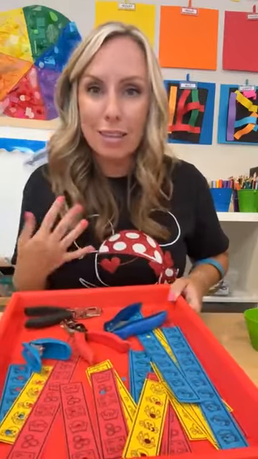So this is in the Math and Literacy Centers set. That's another one.